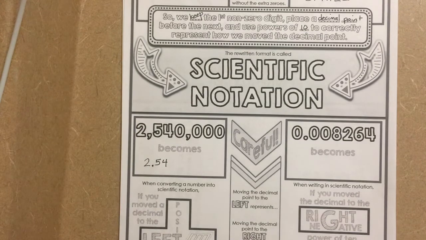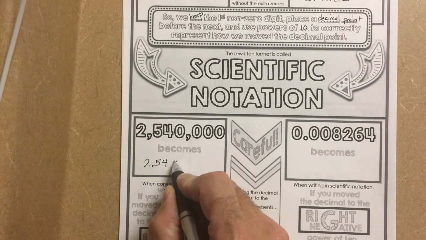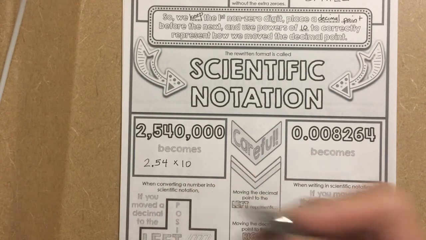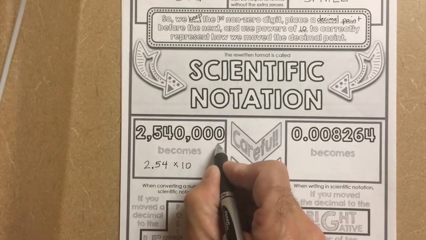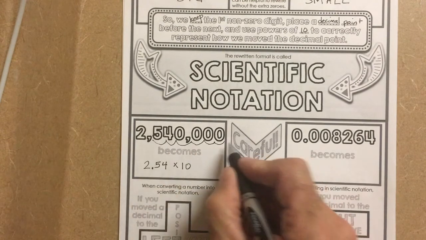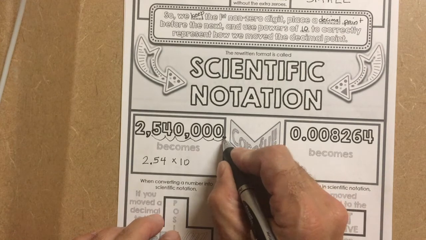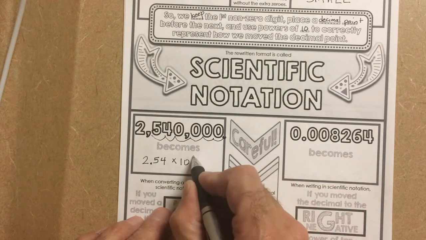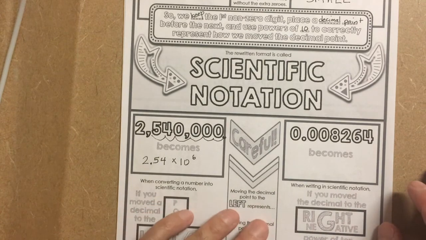If they're in the middle, you have to go until you have only zeros. And then it's times 10, and we're making this big. We need to figure out which way. 1, 2, 3, 4, 5, 6. So initially the decimal was at the end. Remember, if there's no decimal, put it at the end. This would be to the 6th power. I know it's positive 6 because it's a really big number.